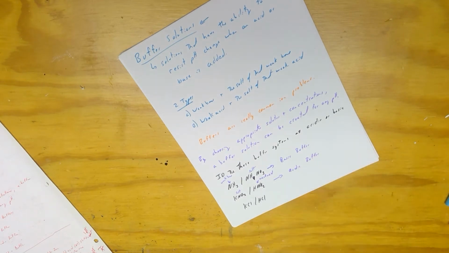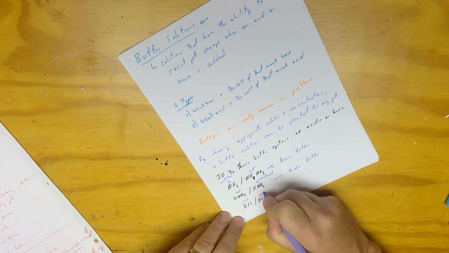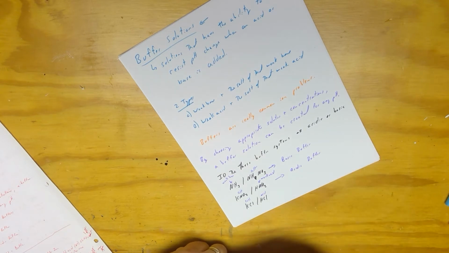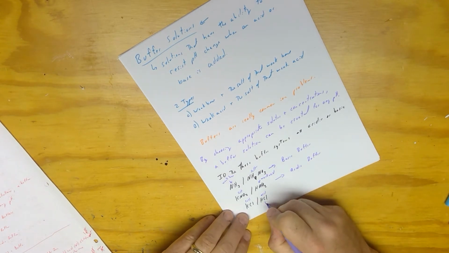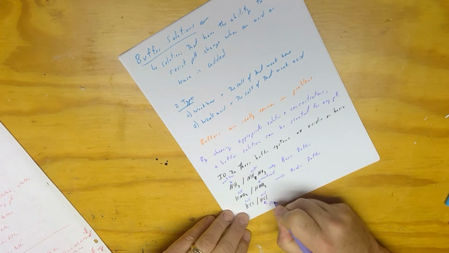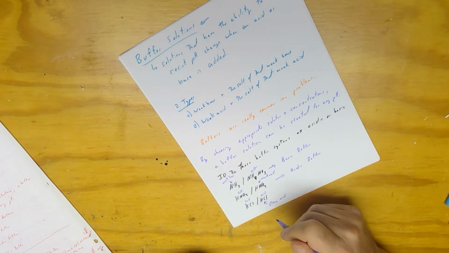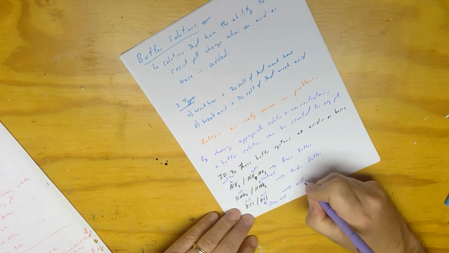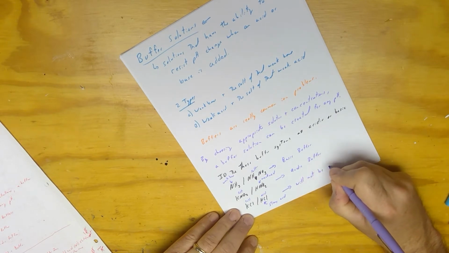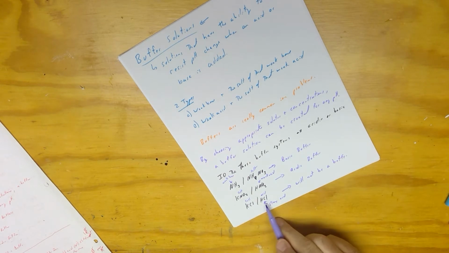All right, let's look at the last one. KCl is a salt. HCl is an acid. So you would think this would be an acidic buffer, but it's not. Why is this not an acidic buffer? This is a strong acid. Strong acids or strong bases will not form buffers. So this one is not a buffer system.